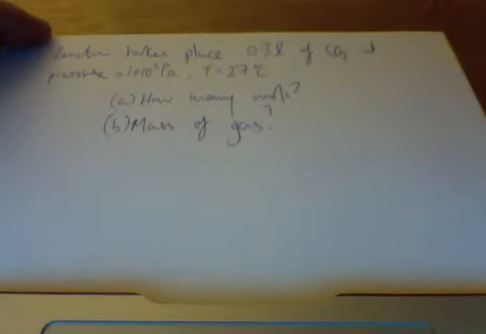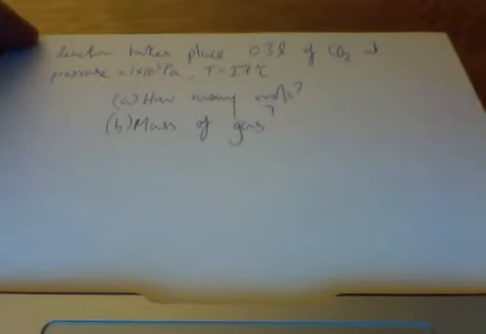Okay, if you want to give that question a go yourself, hit pause now. But if not, I'm going to go straight on to the answer and see how you've got on. Okay, the first one. How many moles? Well, let's take our equation that we're familiar with and we've just derived. Let's rearrange this to get the number of moles.